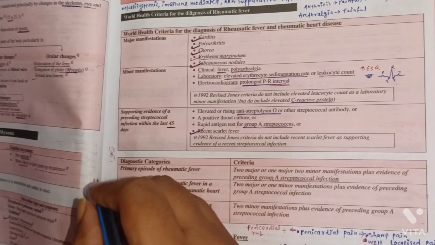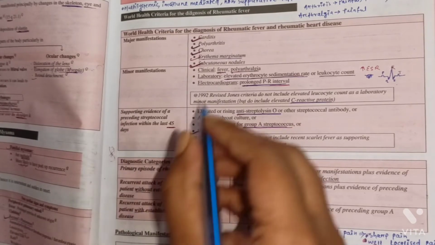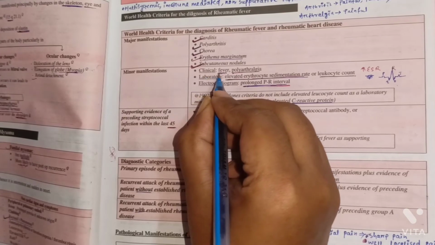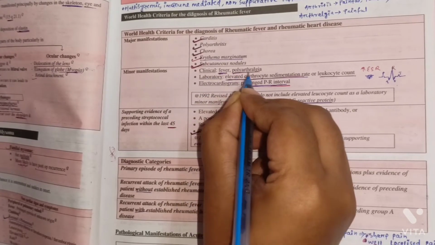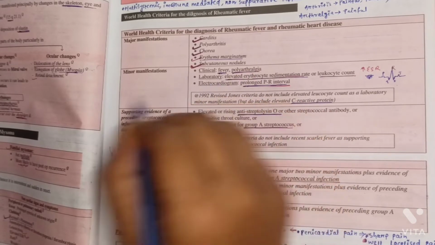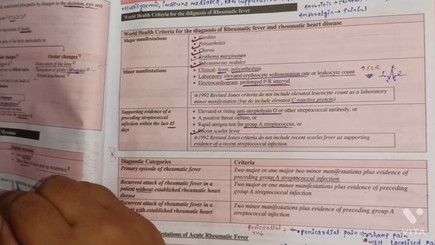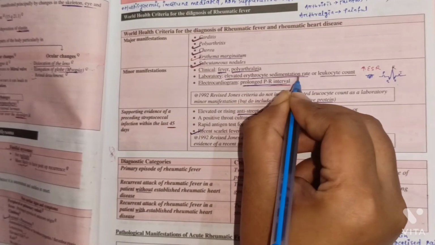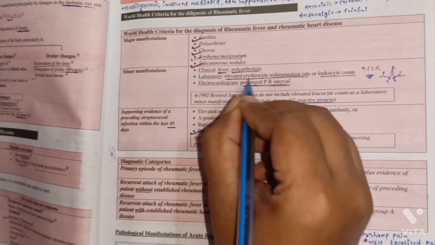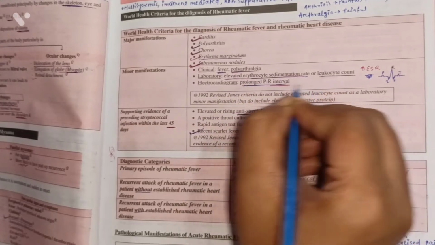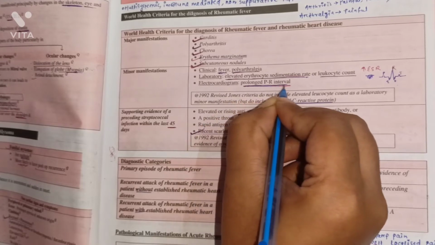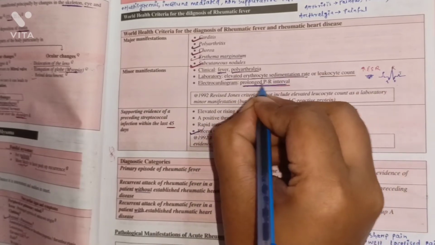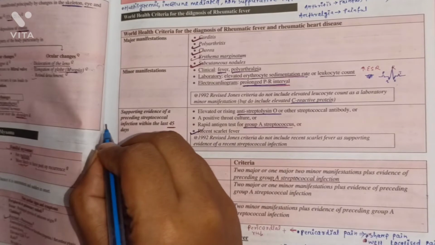Minor criteria. What are the minor criteria? We find in clinical examination, minor criteria are fever and polyarthralgia. Okay. And what do we find in laboratory diagnosis? Elevated erythrocyte sedimentation rate, meaning elevated ESR, or leukocyte count. And what do we find in ECG? In ECG we find prolonged PR interval.